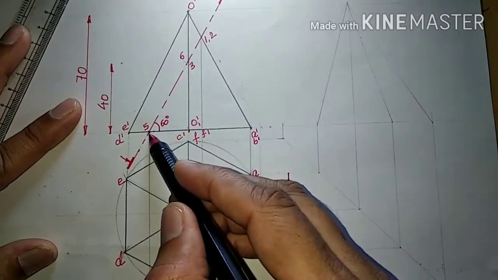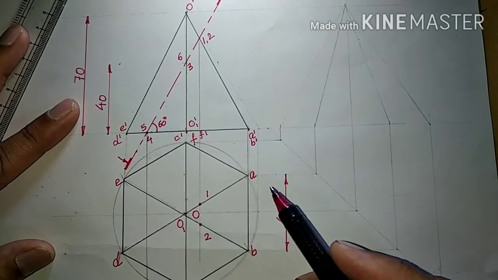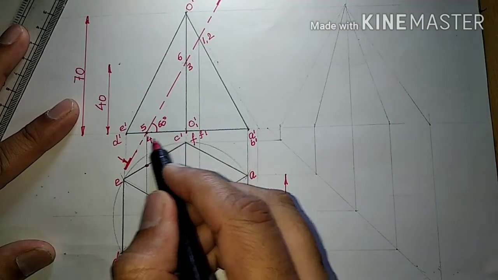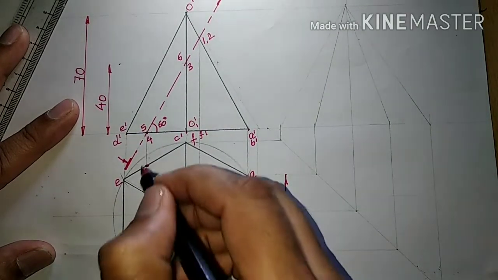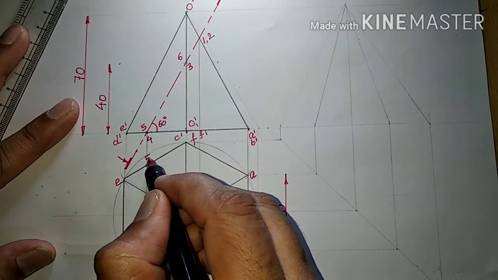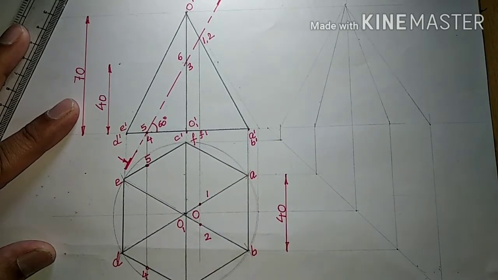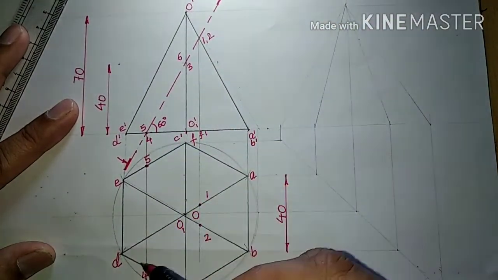First here 4 and 5. 4 and 5 are on base edges, so these points should be transferred on the base edge. So 4 is the point which is at the front side, and here it is 5. Right. So we have transferred slant edge points on slant edges, and base edge points on base edges.